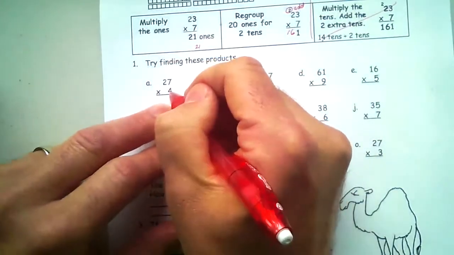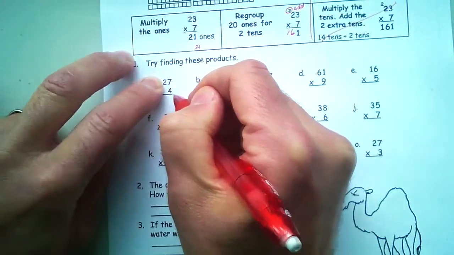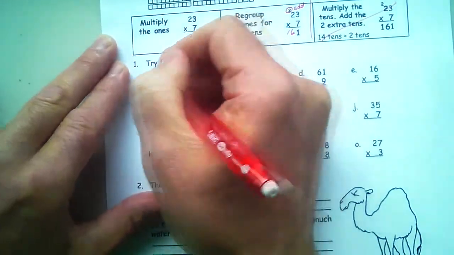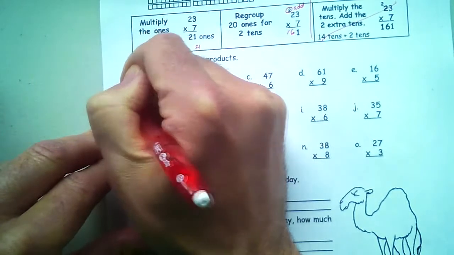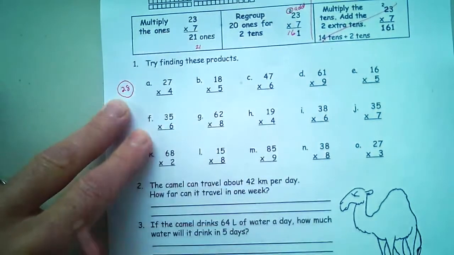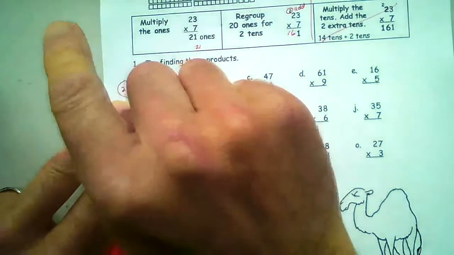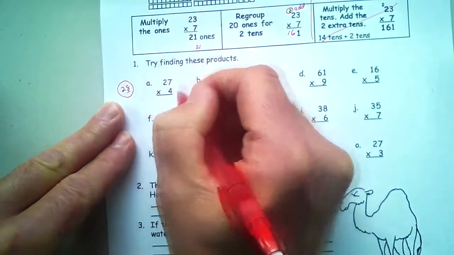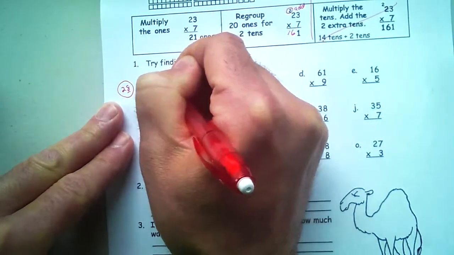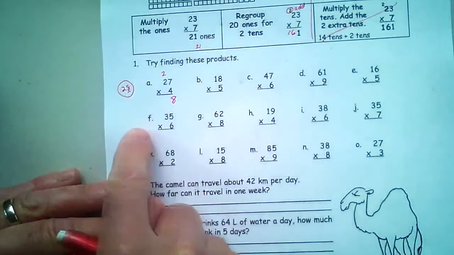So what I've done, because I know my times tables, 4 times 7 gives me 28. So I have 28 in my brain. Now, which number do I put down at the bottom? Which number do I put on the top? Remember, 28. So I want to put the 8 here, and I put the 2 there. Okay, and if I look at it, 28, there it is.